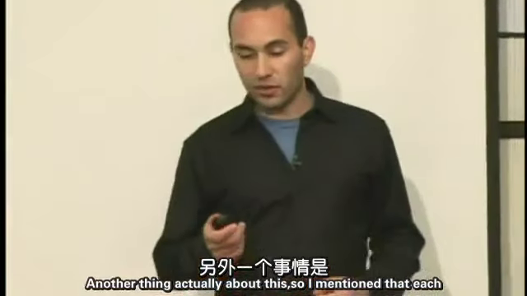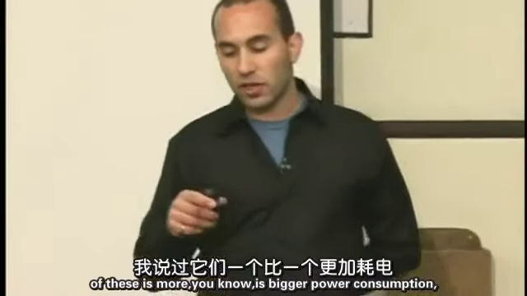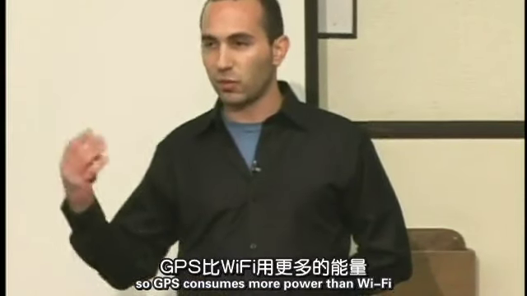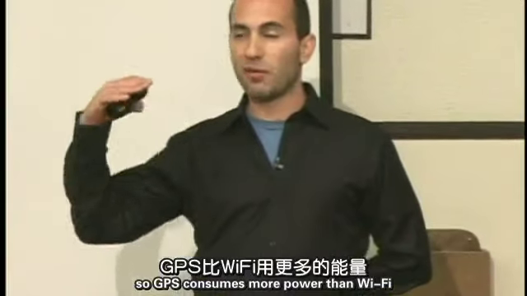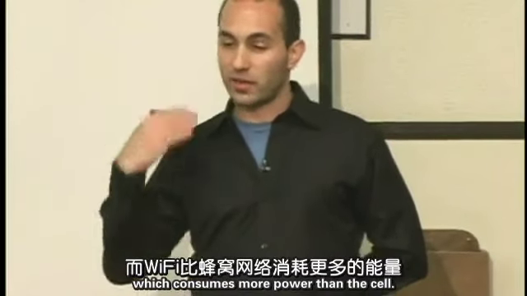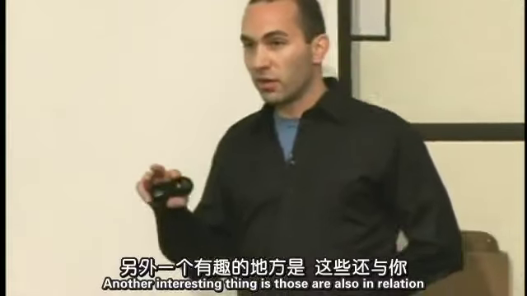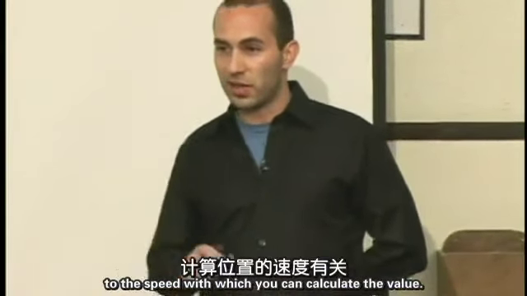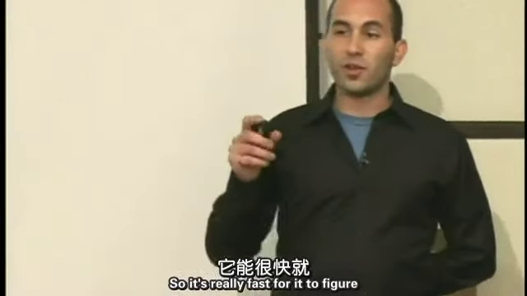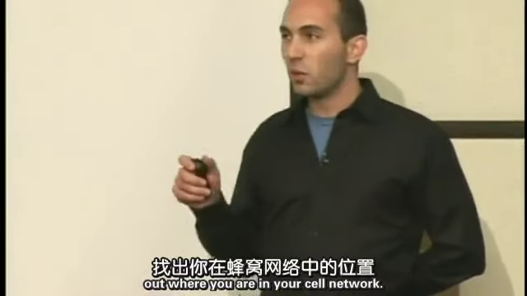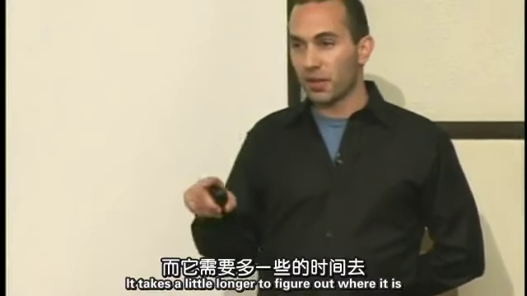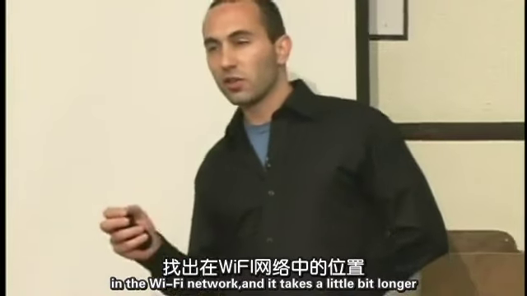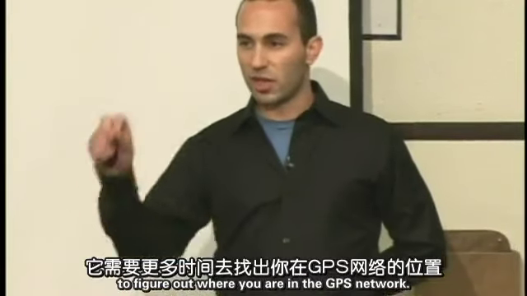Another thing about these, so I mentioned that each of these is a bigger power consumption. GPS consumes more power than Wi-Fi, which consumes more power than the cell. Another interesting thing is those are also in relation to the speed with which it can calculate the value. It's really fast for it to figure out where you are in your cell network. It takes a little longer to figure out where you are in the Wi-Fi network, and a little bit longer to figure out where you are in the GPS network.